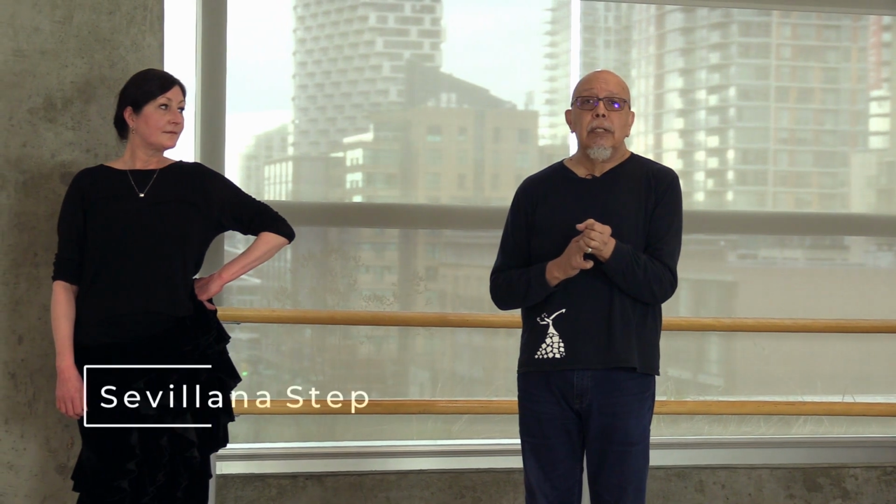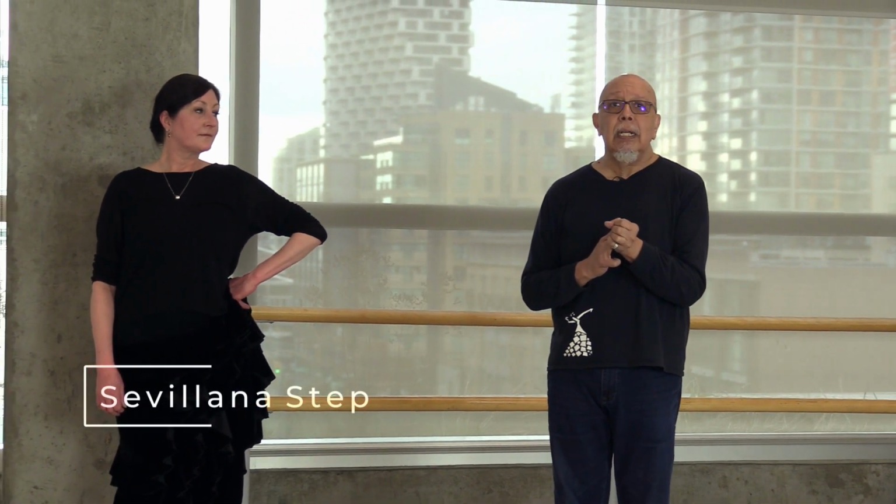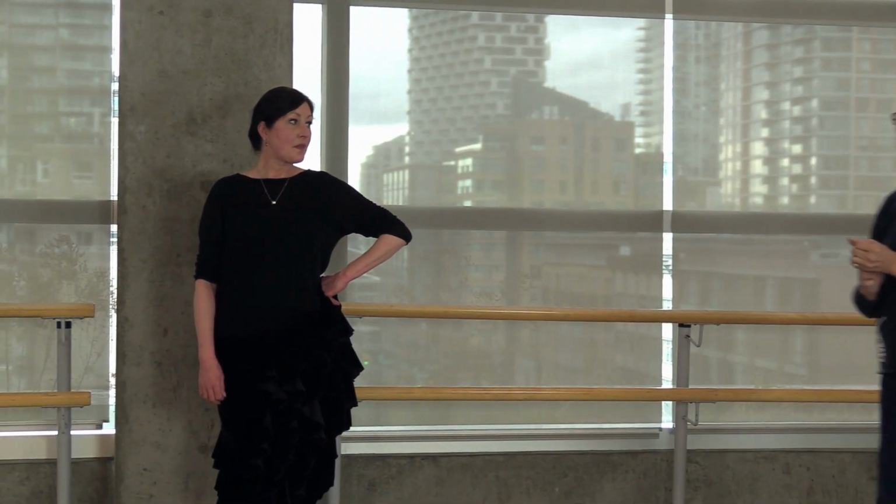The next combination that we're going to show is called the Paso de Sevillana, because we take it from a dance called Sevillanas. Although we count it differently when we're dancing Sevillanas, it's still the same basic paso. Here we go with Paso de Sevillana por Soleá por Bulería.